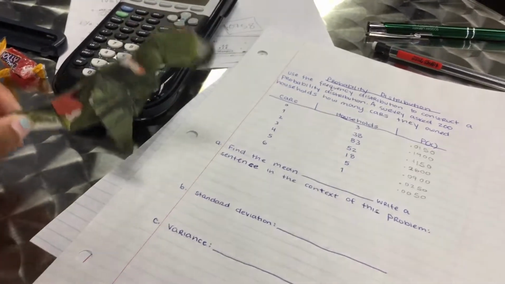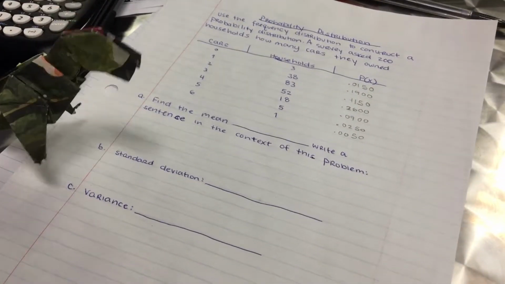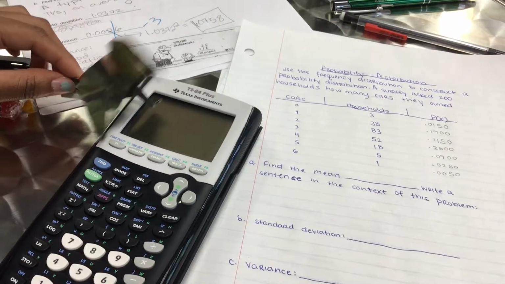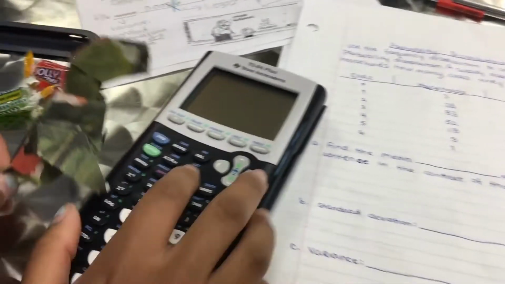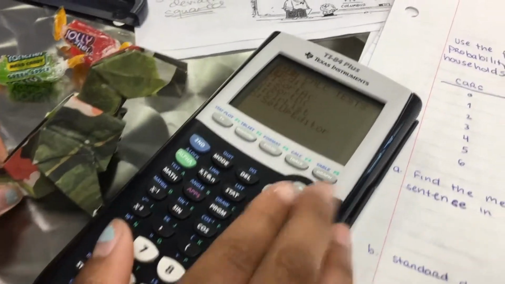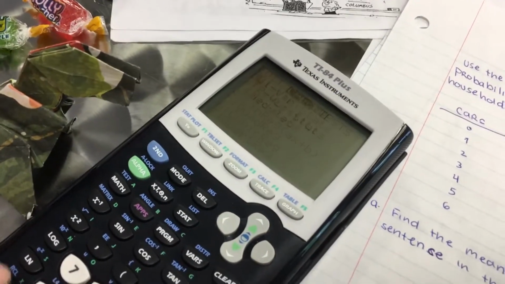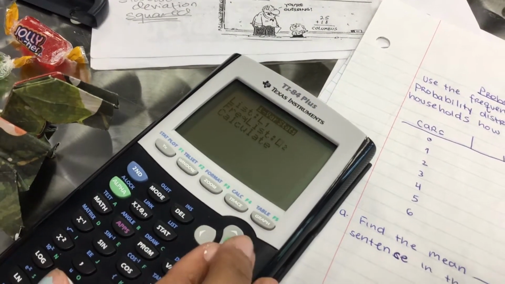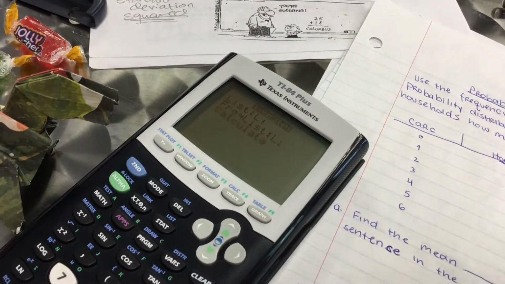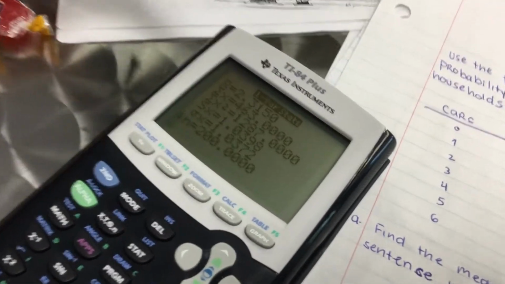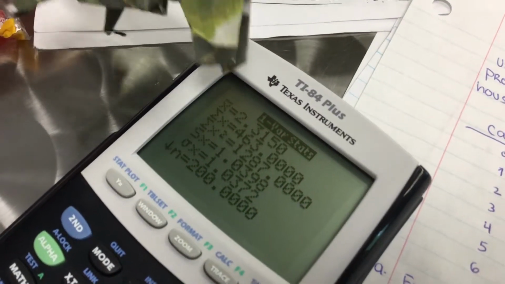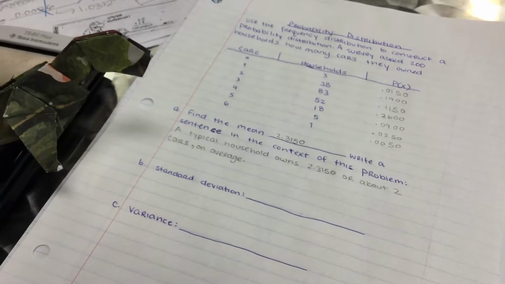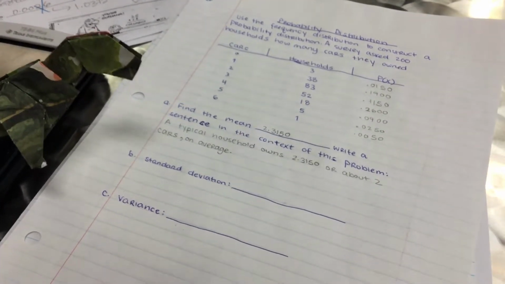Next question asks to find the mean and write a sentence in the context of this problem. So to find the mean, you go to stat, calc, one variable statistics, and you input list 1 into the list, and frequency list is list 2. Then you hit calculate, and boom, X bar is your mean. All right, so we wrote our sentence, and it says, a typical household owns 2.3150, or about 2 cars on average.